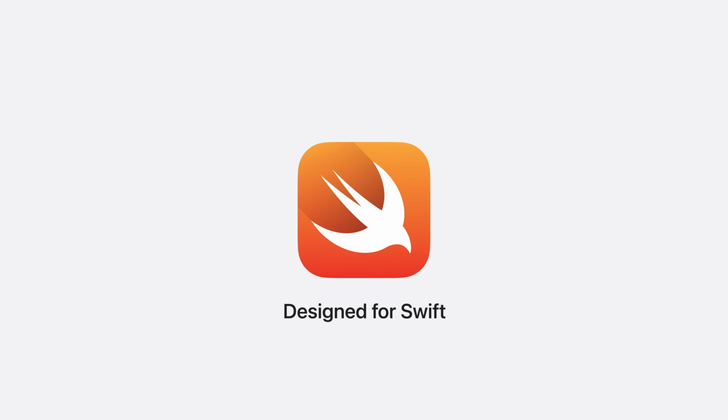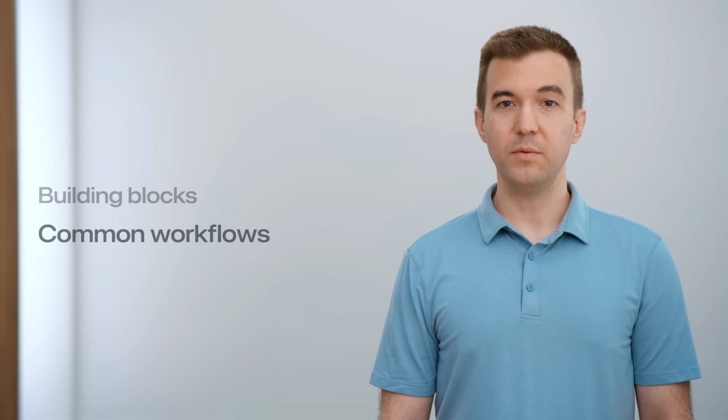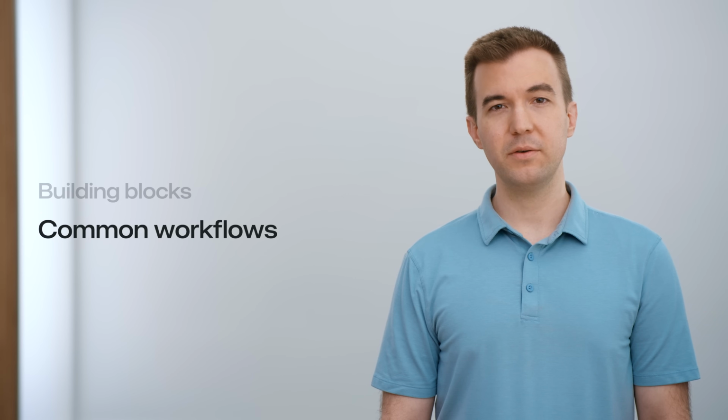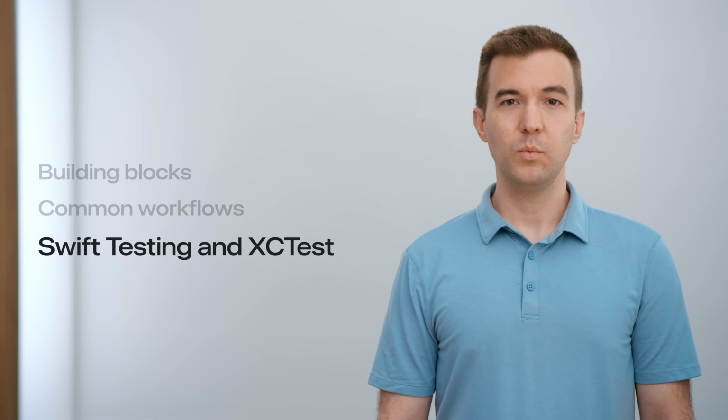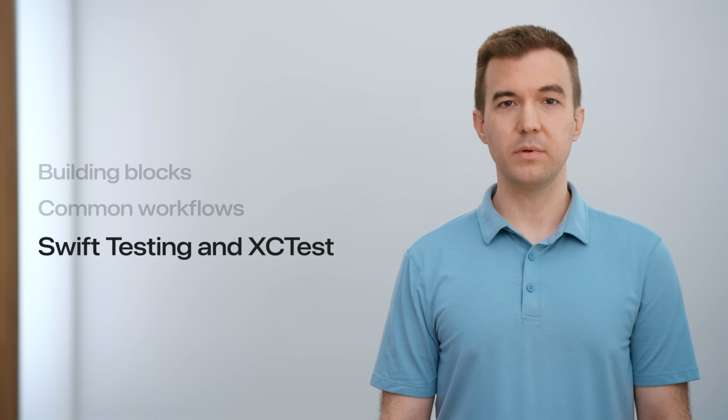In this session, we'll start by talking about the building blocks of Swift testing, the core concepts you need to know. Then we'll discuss several common workflows, including ways to customize tests or repeat them with different arguments. We'll cover how Swift testing and XCTest relate to each other. And we'll finish by talking about this new project's role in the open source community. Let's get started by taking a tour of the building blocks of Swift testing.